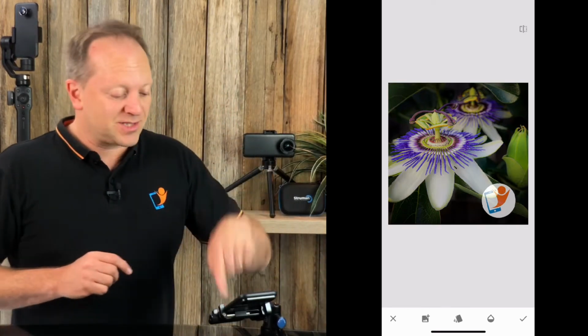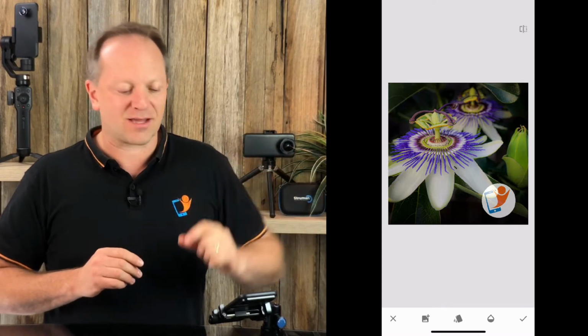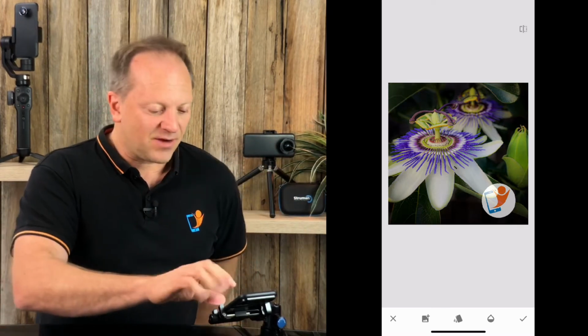So down the bottom there, you'll see an icon there, the plus, and what that does is that opens up your gallery, and then from there you can select what folder. On an Android, you also have the option of Google Photos, Dropbox, and all these other things. So I selected this photo, and here it is.